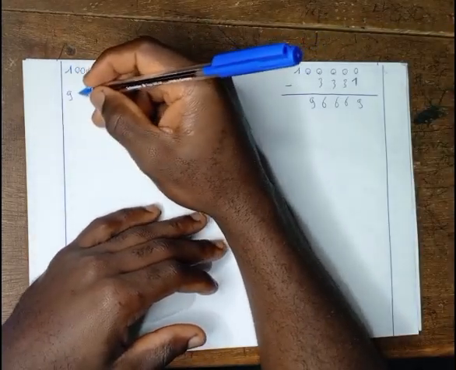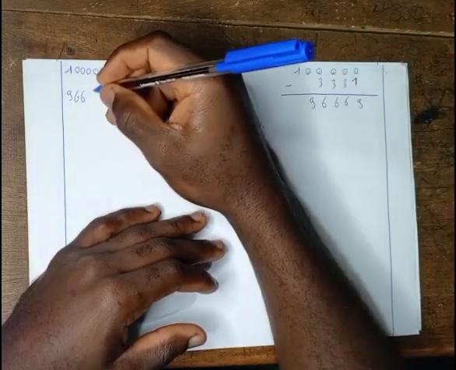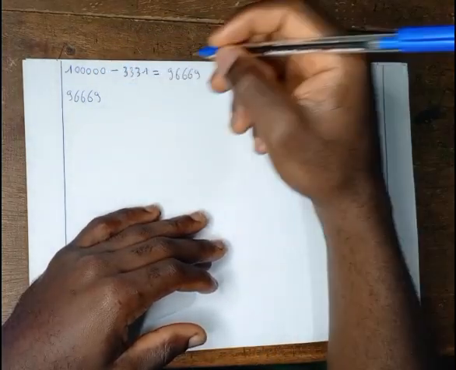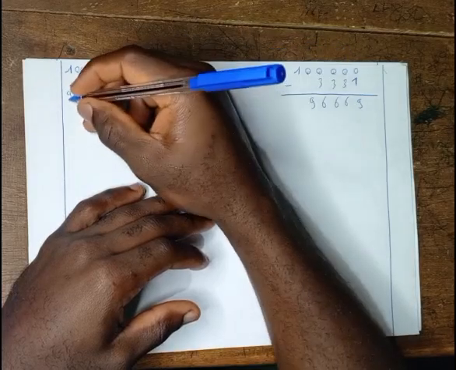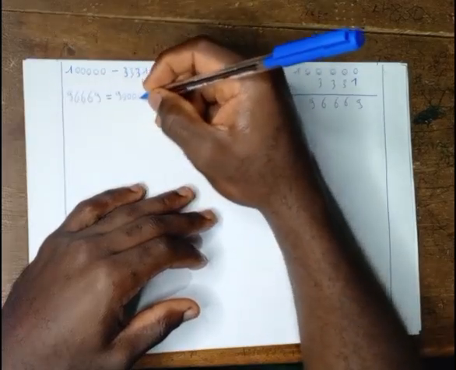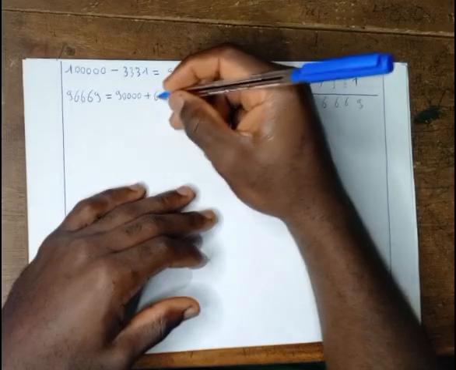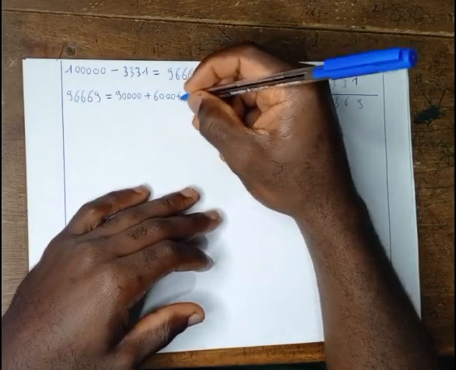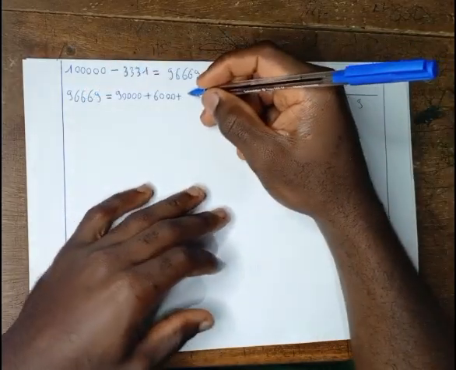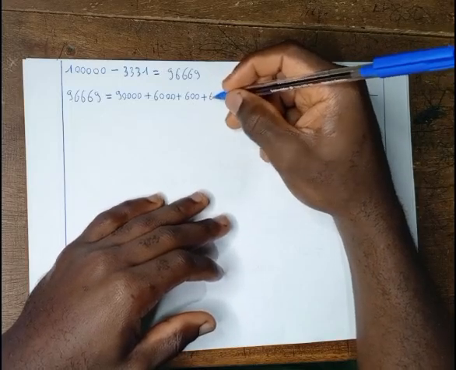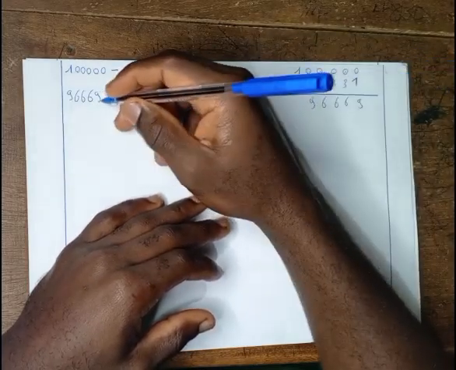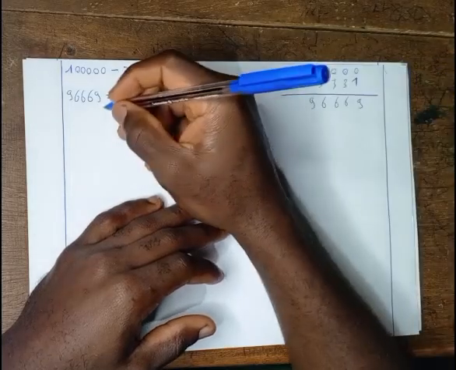Next thing that we have to do is convert this result to Egyptian numerals. So we have 96,669. Let's write the number in expanded form. 9 here has a value of 90,000 plus 6, which has a value of 6,000, plus next 6, which has a value of 600, plus the next, which has a value of 60, plus this 9, which has a value of 9 units.